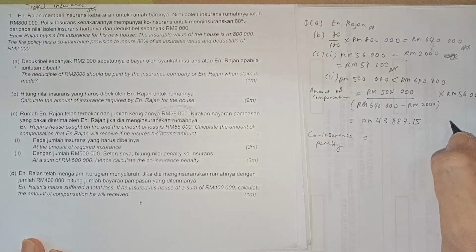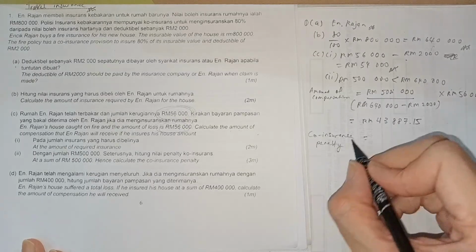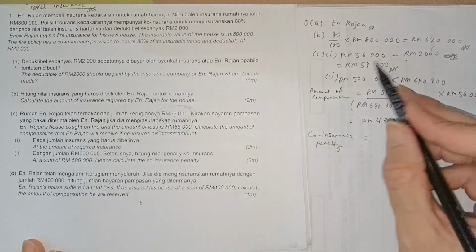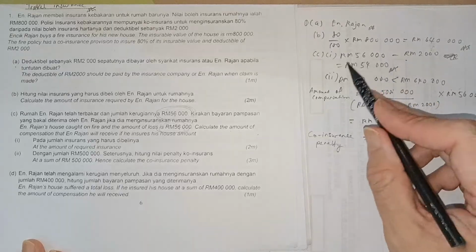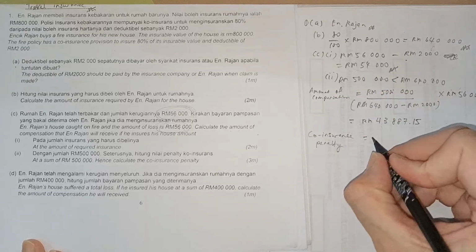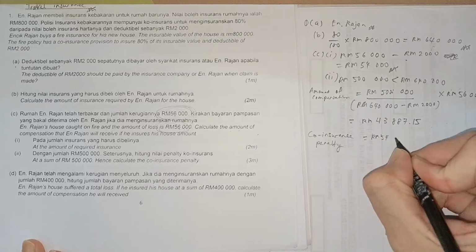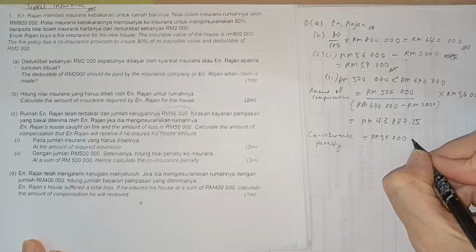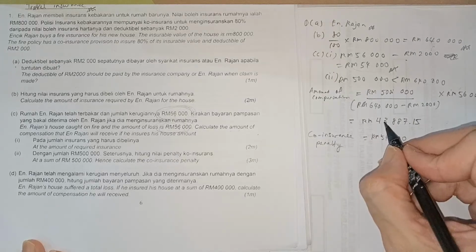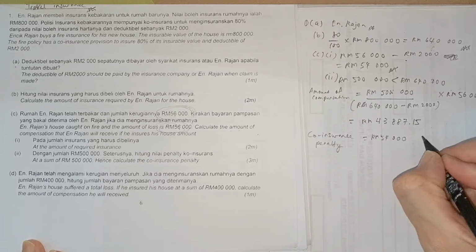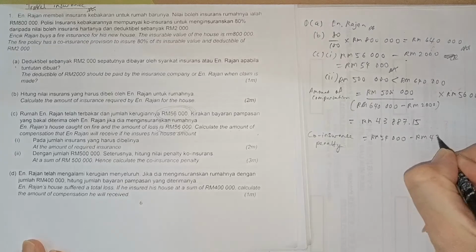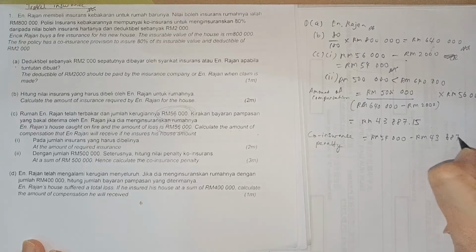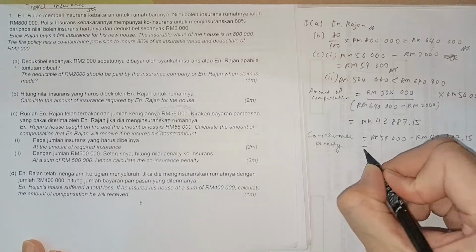Okay, for the co-insurance penalty, he is supposed to get 54,000, but he only gets 43,887.15. Okay, that's the meaning.